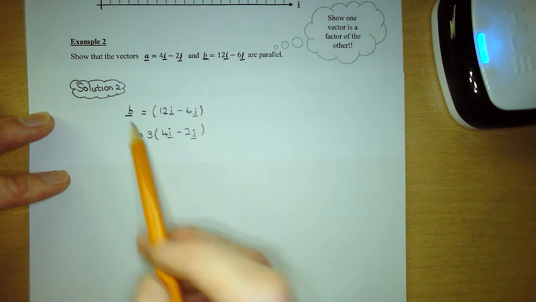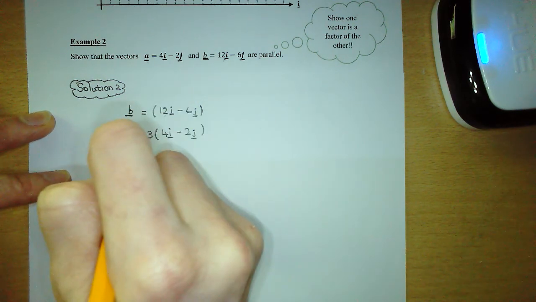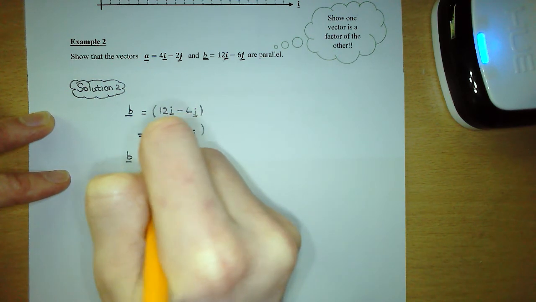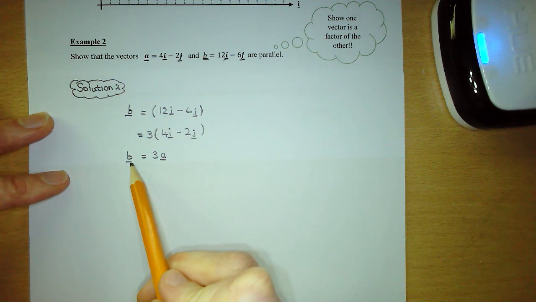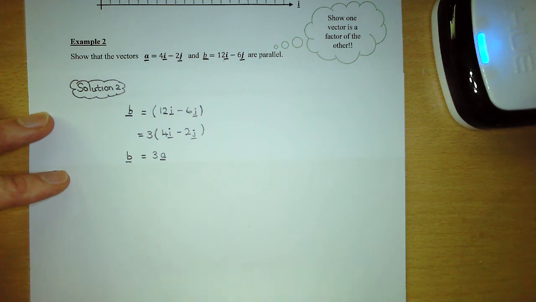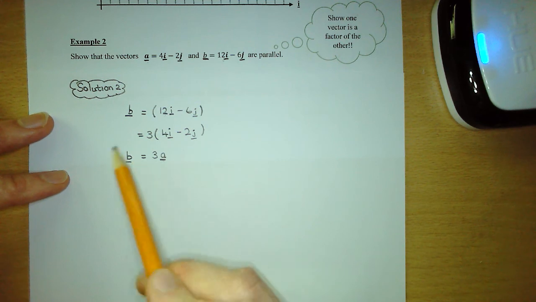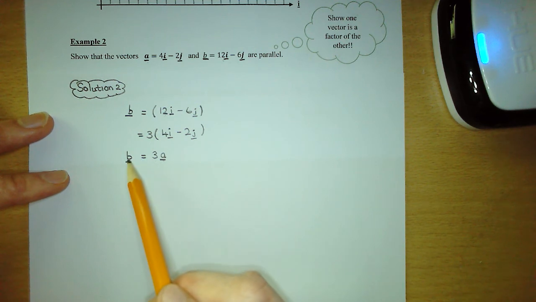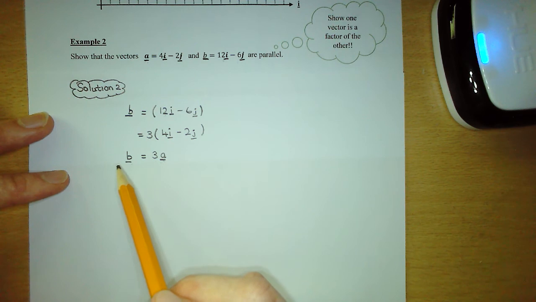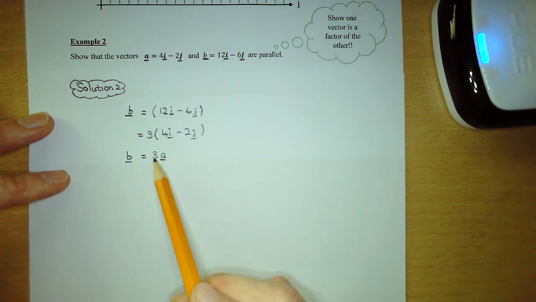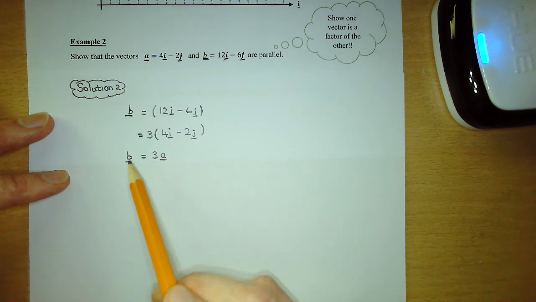So what we have now is that B is equal to 3 times vector A. So one vector is a constant multiplied by another vector. Now we've just talked about multiplying a vector by a constant. Remember we said that when you multiply any vector by a constant, the new vector will be parallel to it. That is one of the conditions. So we have now proven that the two vectors are parallel because you're multiplying one of the vectors by a constant to get the other one.